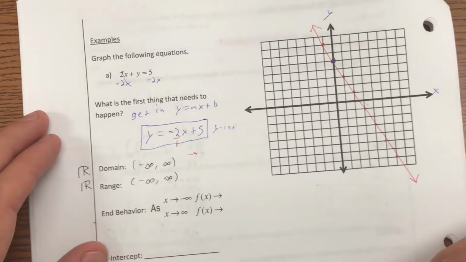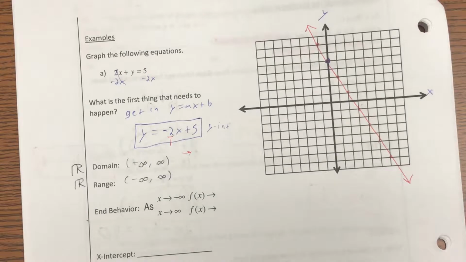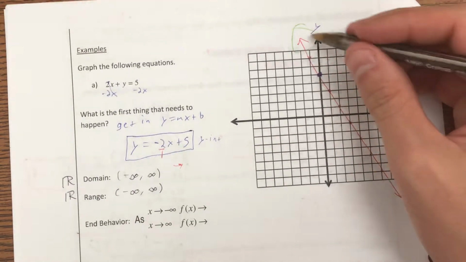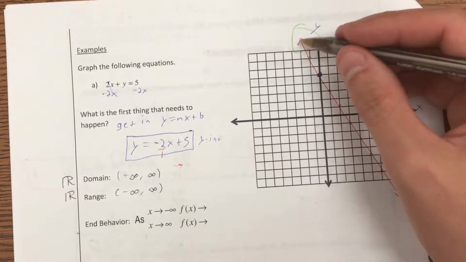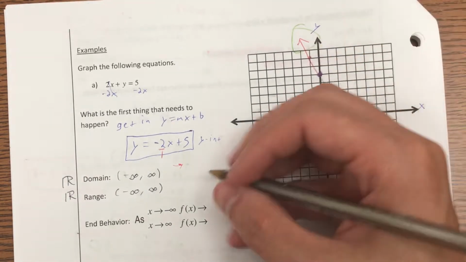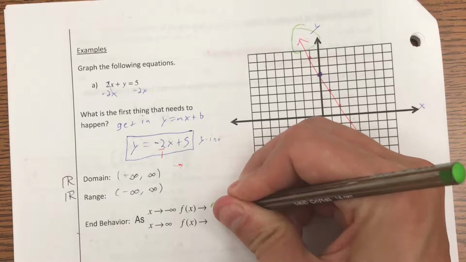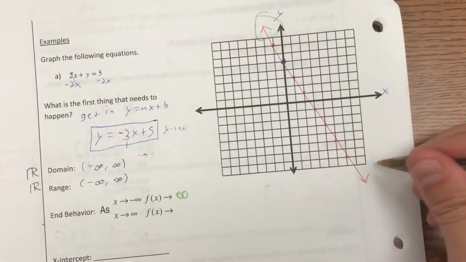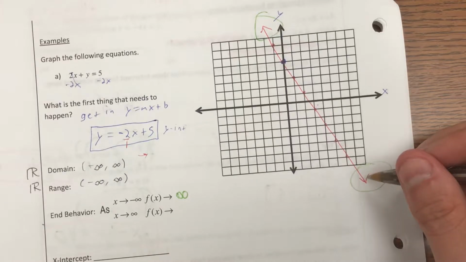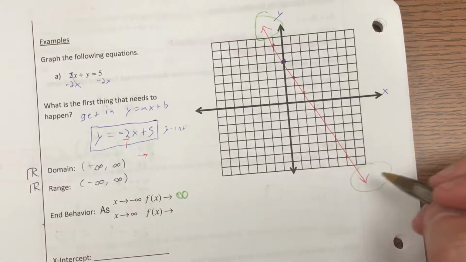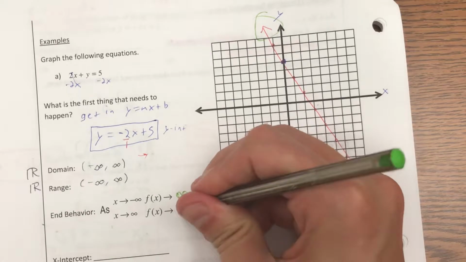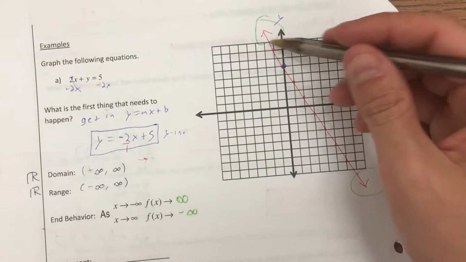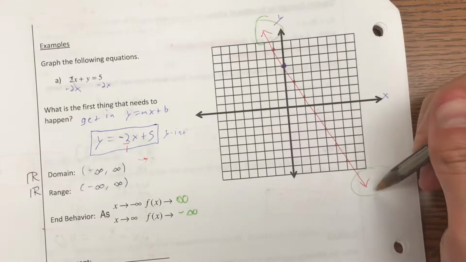Either one. End behavior. There are two ends. This is the one on the left. The left side has an arrow pointing up. So it is going to go up to positive infinity. Over here, this arrow is pointing down. So as x goes to positive infinity, f of x is going to negative infinity. Remember, you have two choices in lines. Either it's going up to positive or down to negative.